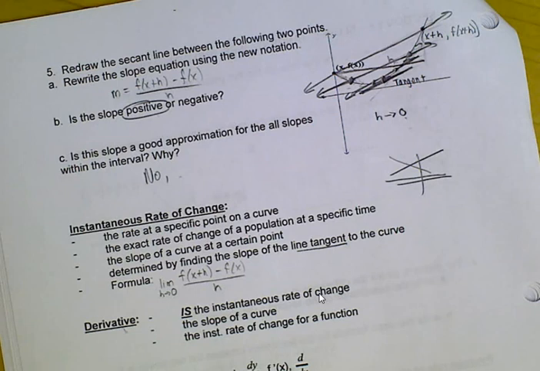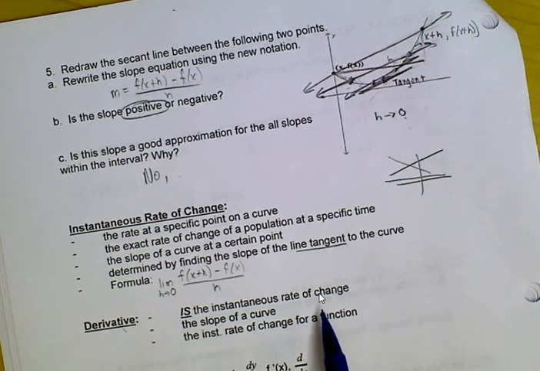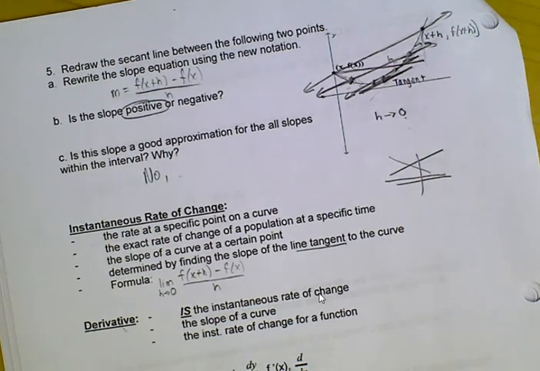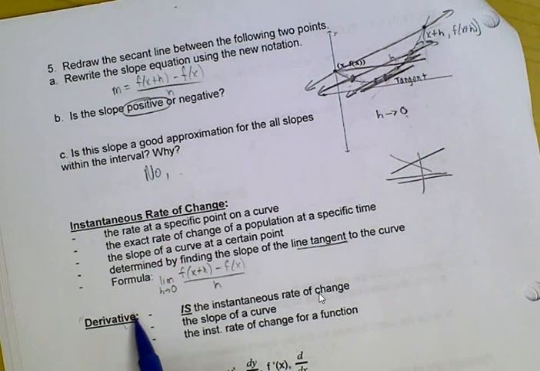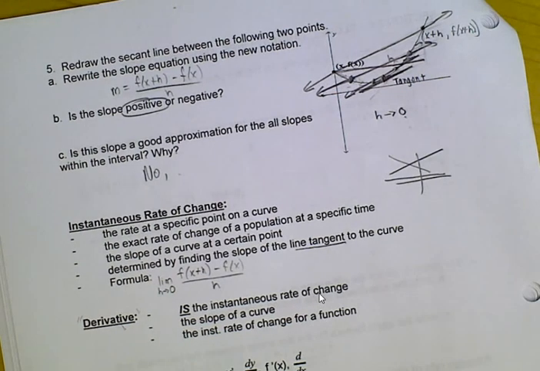Okay, with that said, the next word is derivative. A derivative is the instantaneous rate of change. It is the slope of the curve. It is the instantaneous rate of change of your function. We will usually use this word, but these are all interchangeable: instantaneous rate of change, slope of the curve is what the word derivative means. Okay? All right, pretty deep stuff.